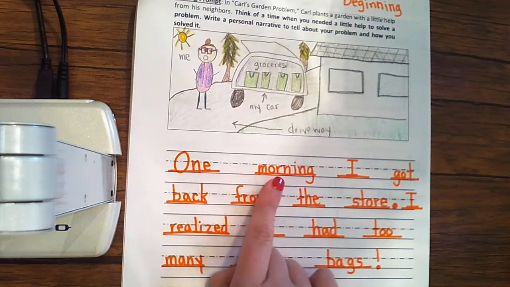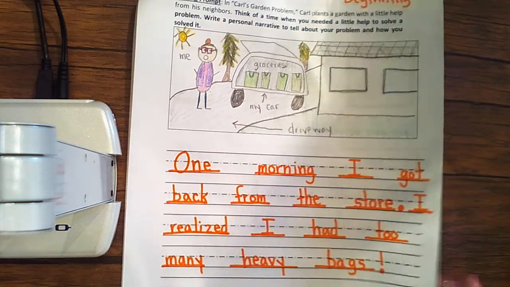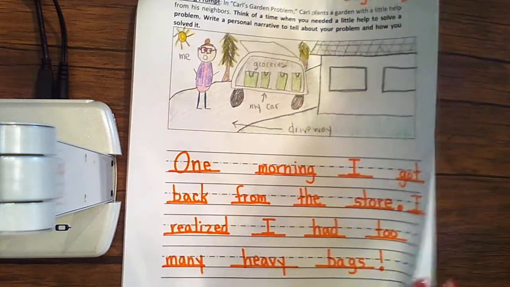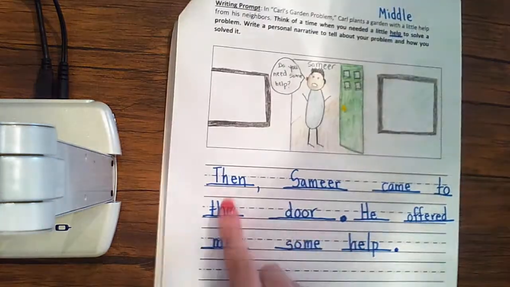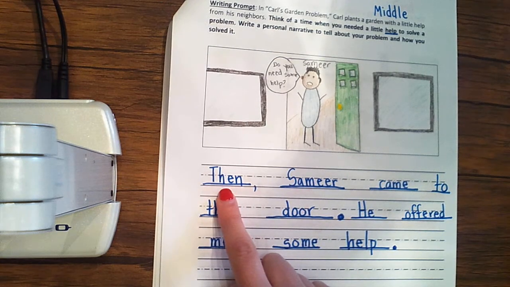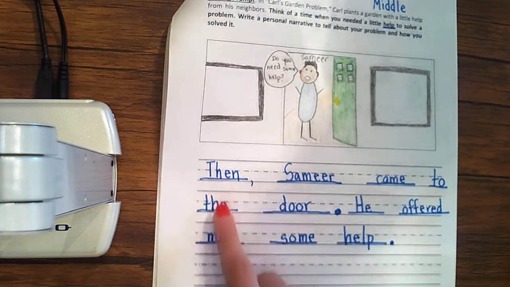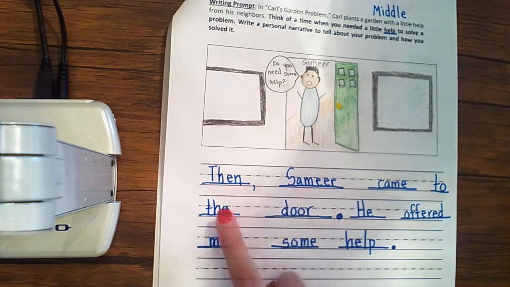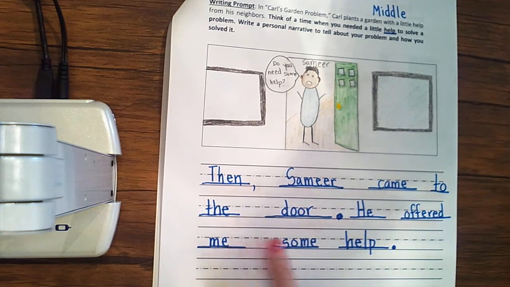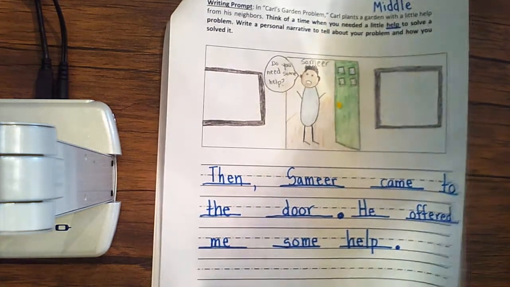Notice my temporal words here. One morning. Telling my reader, this is the beginning, and it says one morning when it happened. Then, another temporal word telling my reader, hey, this is the middle. Then Samir came to the door. He offered me some help. There he is at the door asking if I need some help.